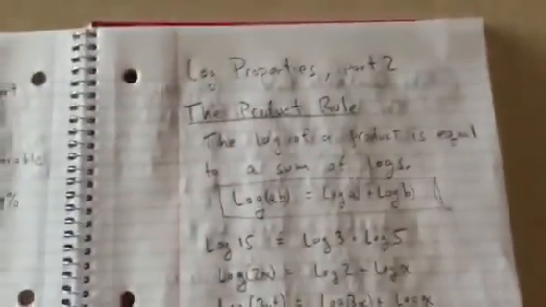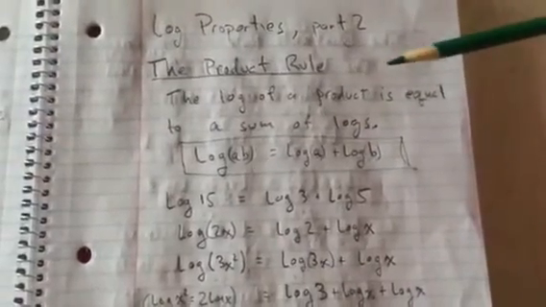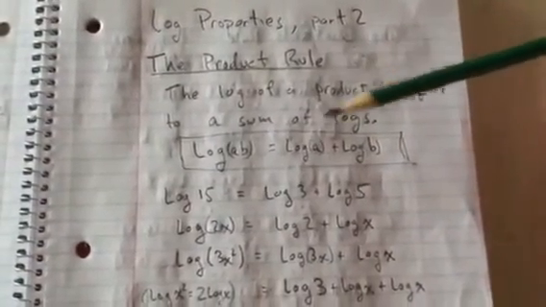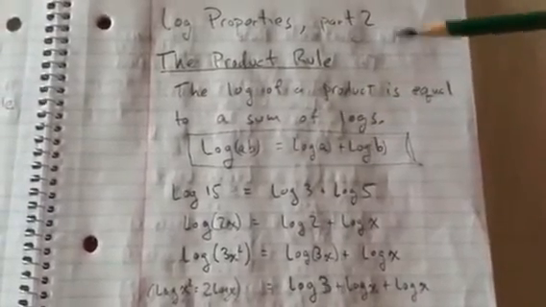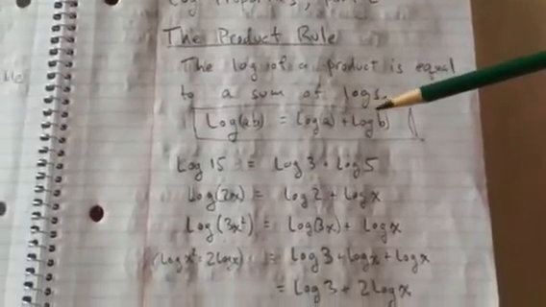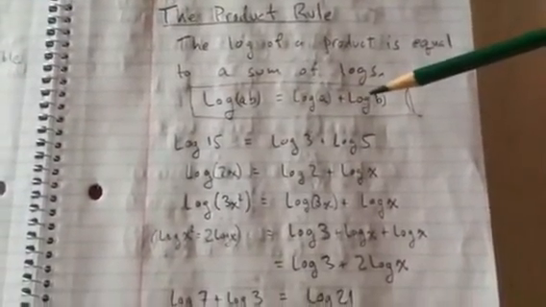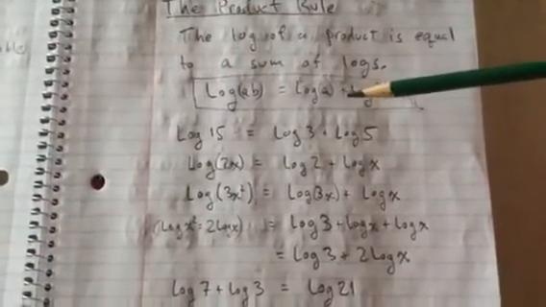The other property that we talked about is called the product rule, and that says that the log of a product is equal to a sum of logs of the factors of that product, to be precise. In other words, log of a times b is the same thing as log of a plus log of b. And these are two-way equations, of course. If you had a sum of logs, you could simplify it to a log of a product of those two things.